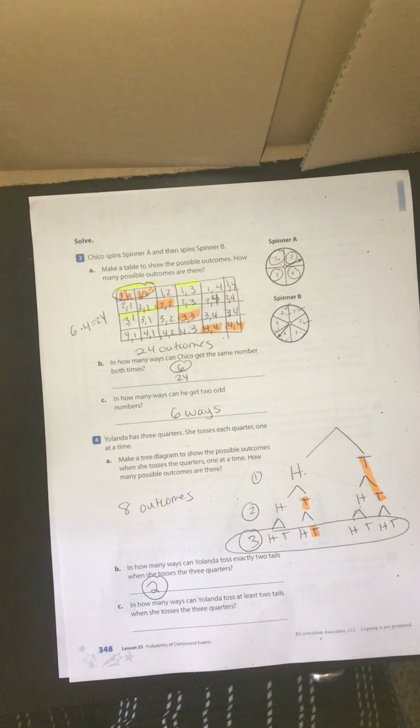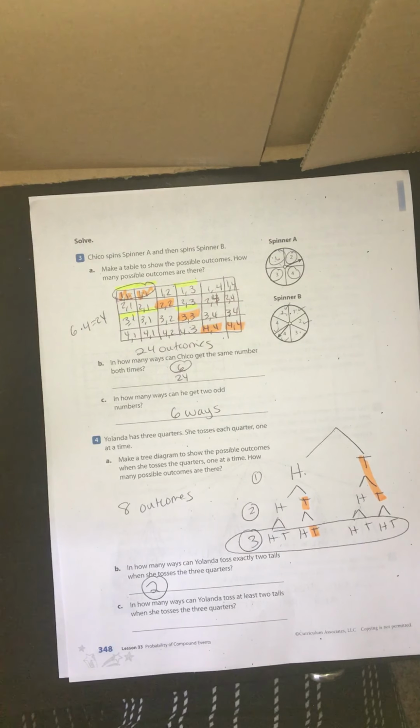Okay. This will give you 2 tails. This is 2 tails. And that's it, because otherwise you wouldn't get 2 tails from this. This is 1 tail. Okay. 2. How many ways can she toss at least two tails? So this is exactly 2 tails.